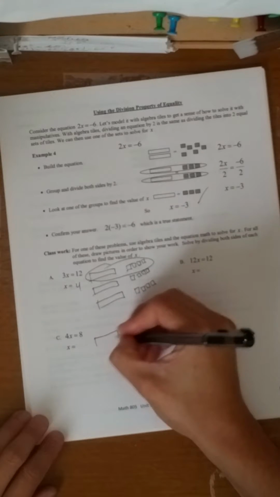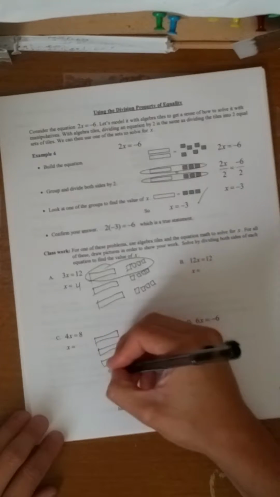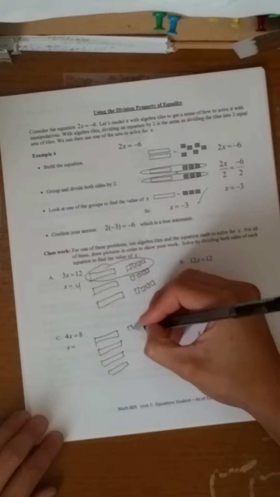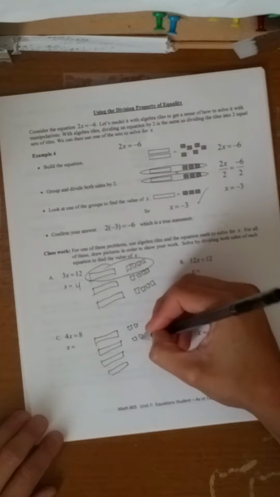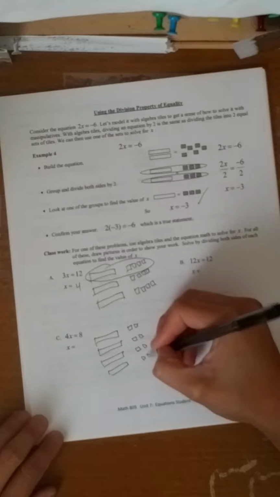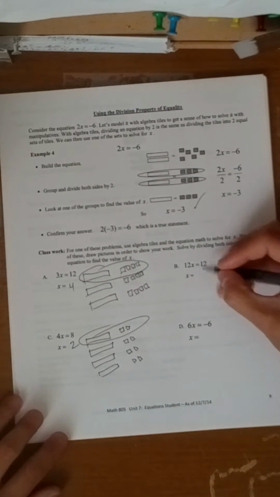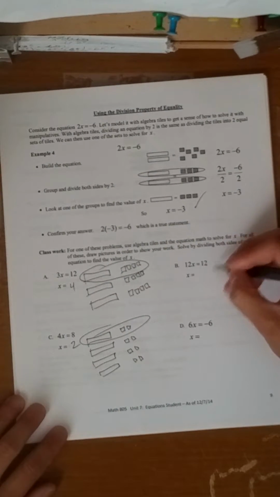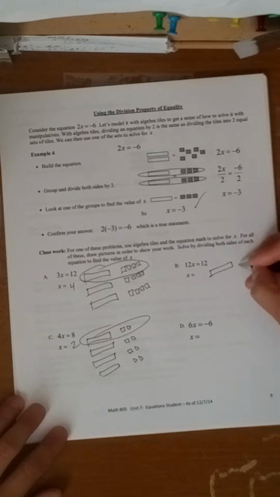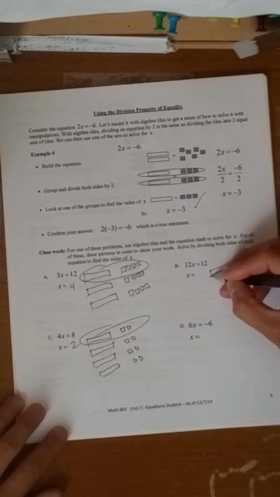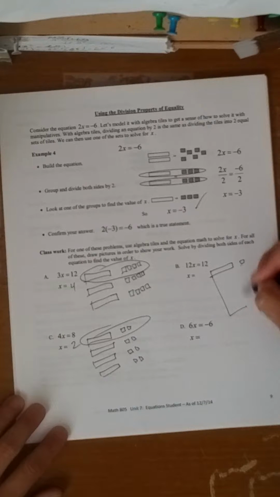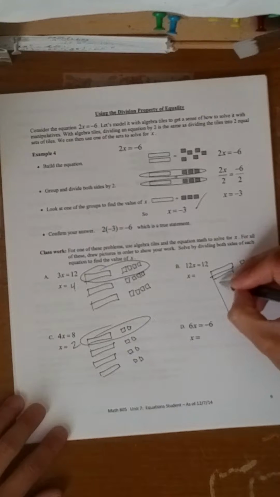Similarly here, you'd have 4x equals 8. So that means you need 8 as 2, 2, 2, 2. See how they're all equal here? So x is 2. Same thing here, 12x equals 12. So you'd have 12, and each one gets 1, there's a lot of them here.